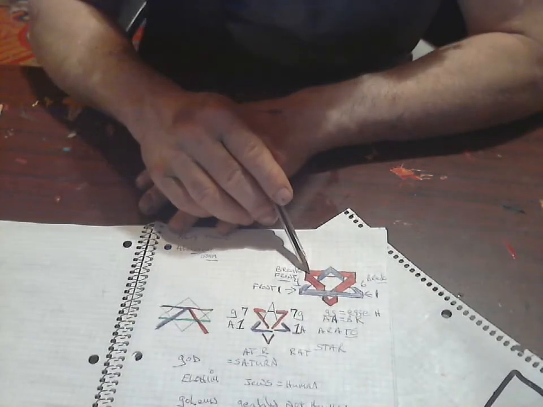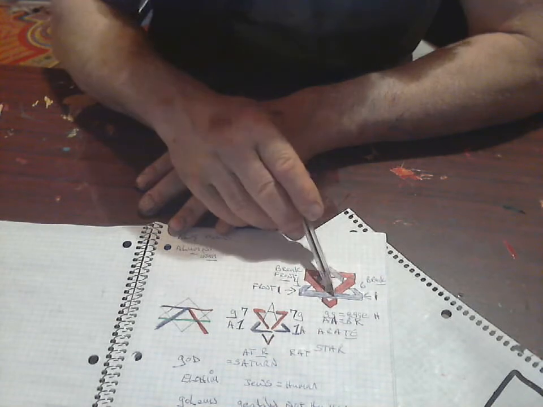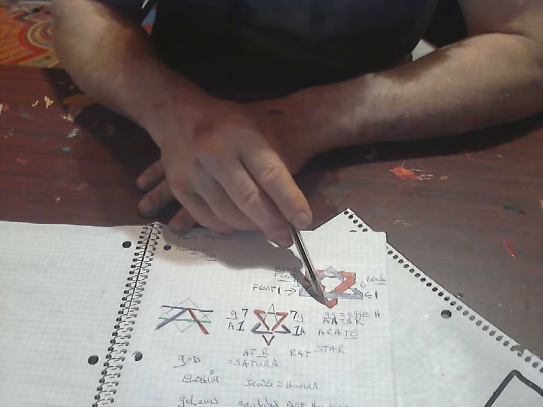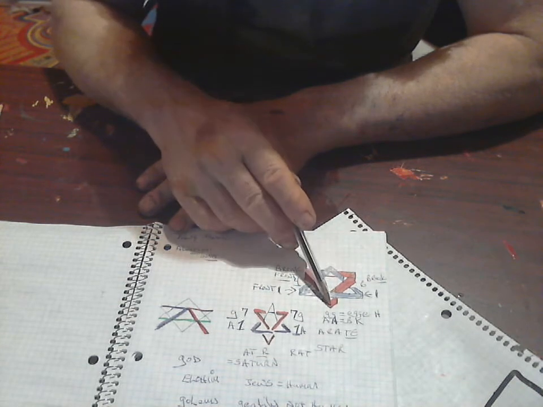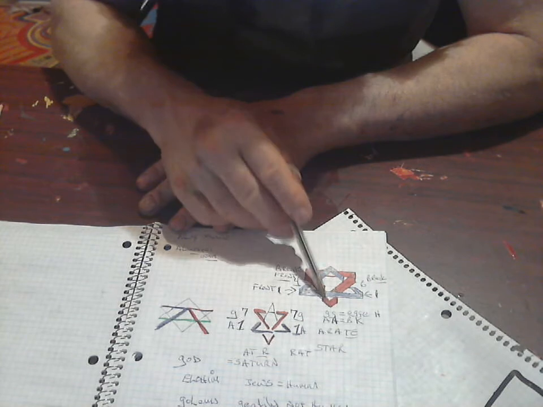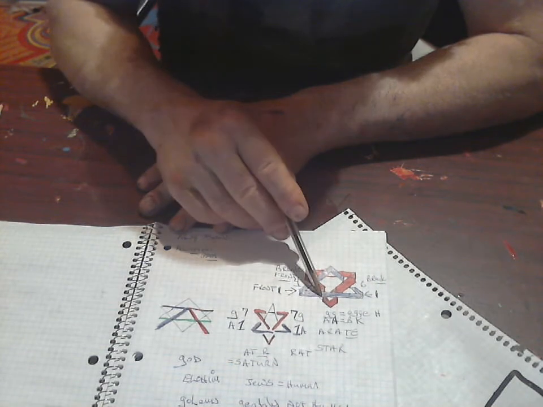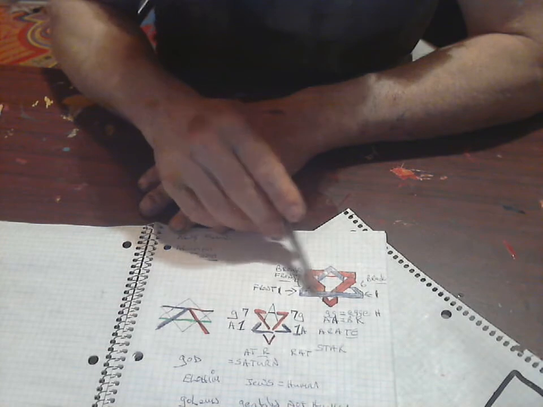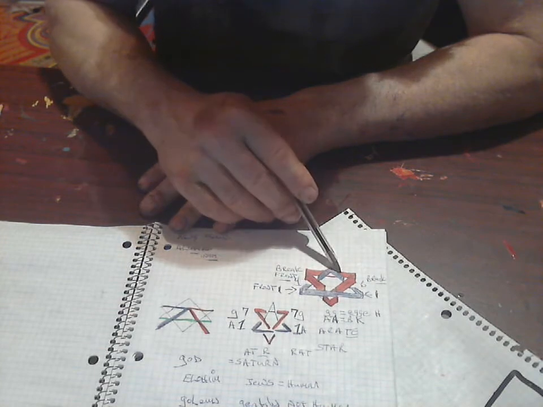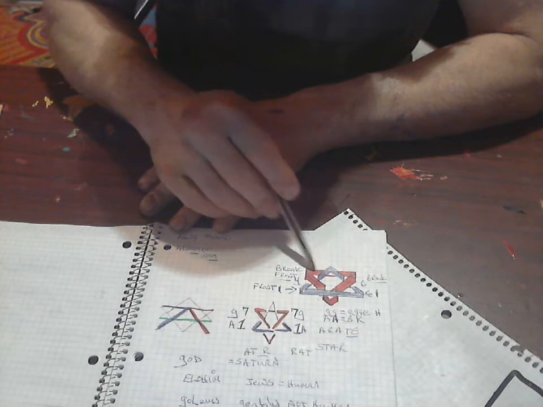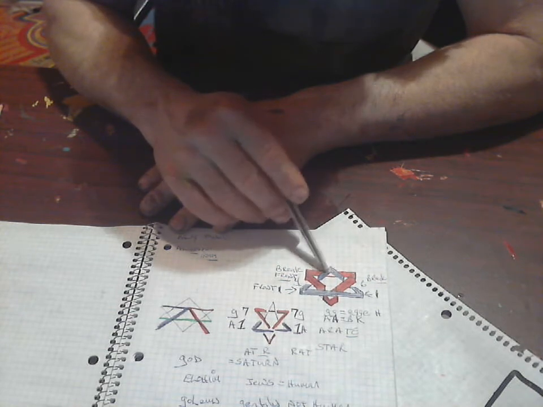Here's the Magen David. Here's a 1, and here's a 1. Here is a 5. Here is a 5. This is a cap, and this is a cap. The difference between this cap and this cap is on this cap, the 1s go right through and they connect. On this one, the 7s, okay, the 7s go right behind this, and this stays full.